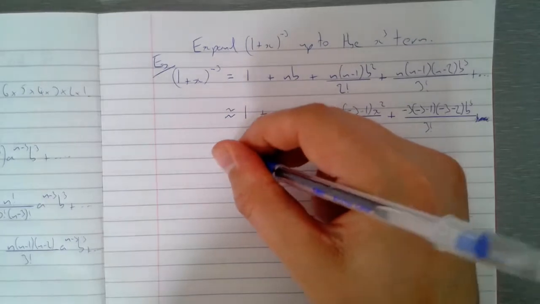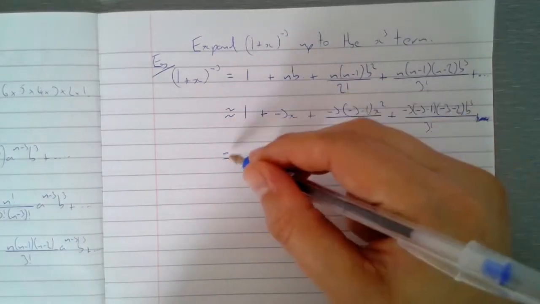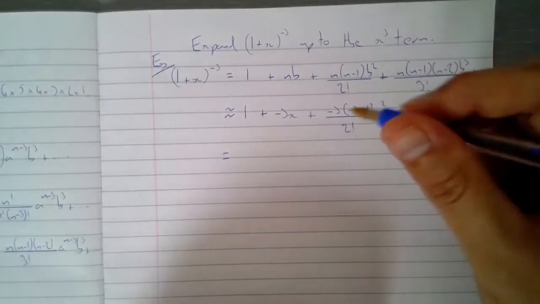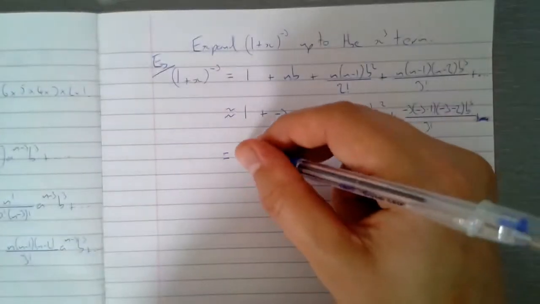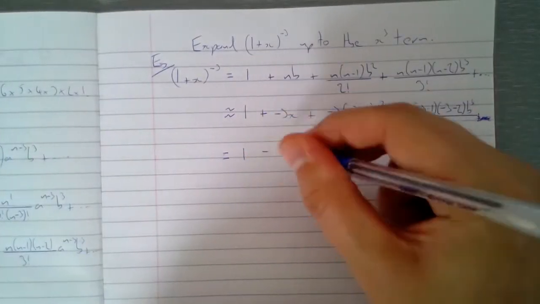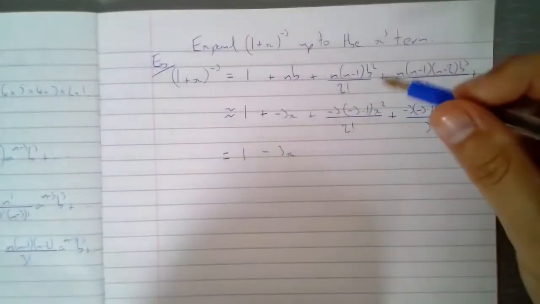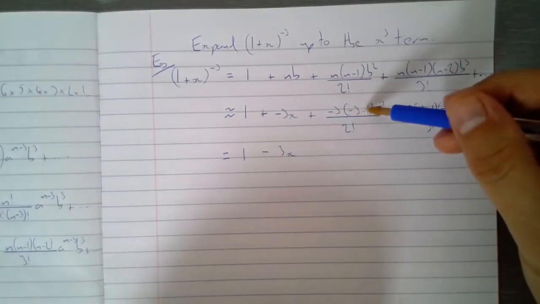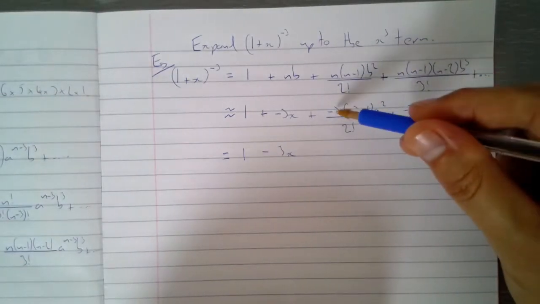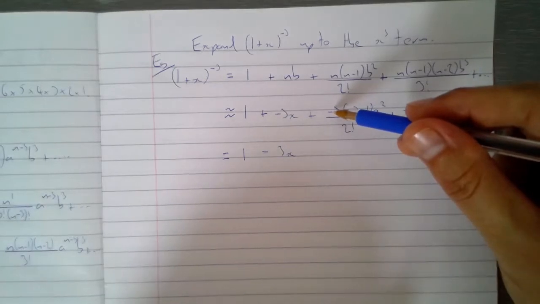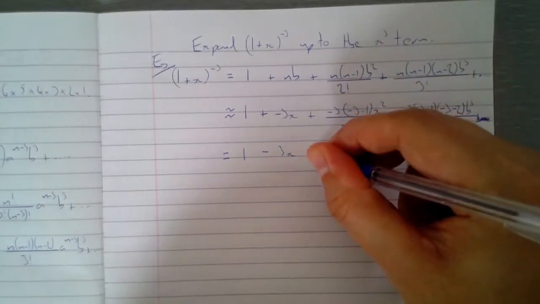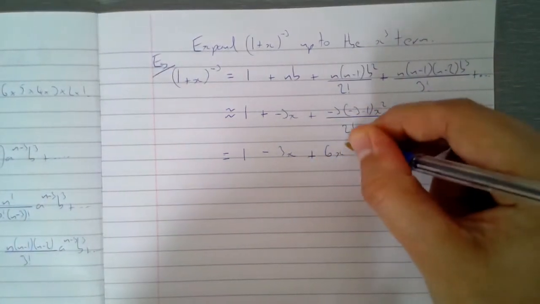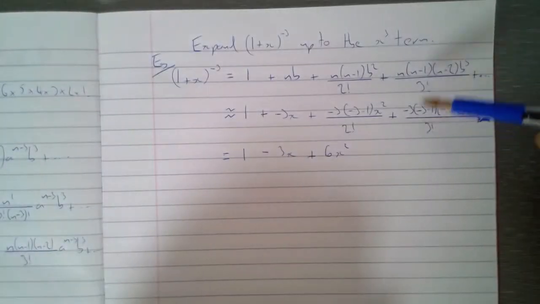I can go back to equals now because I had an approximate there, which is equal to. This line is equal to 1 plus minus, that's minus 3x. Minus 3 times minus 3 minus 1. Minus 3 minus 1 is minus 4. Times by minus 3 is 12. 12 divided by 2 is 6. I would recommend doing this on your calculator.